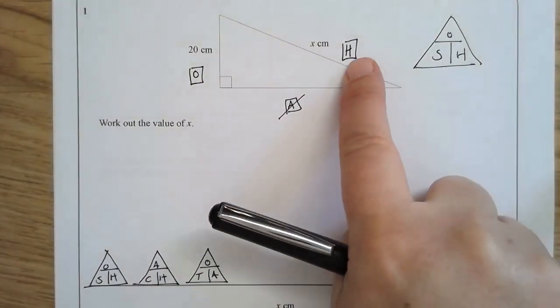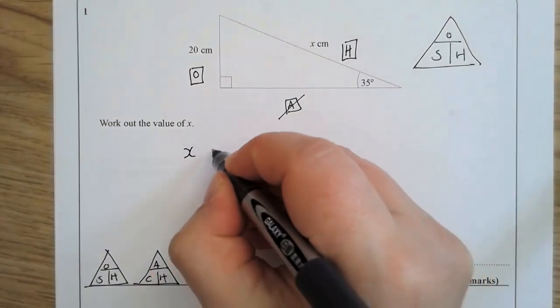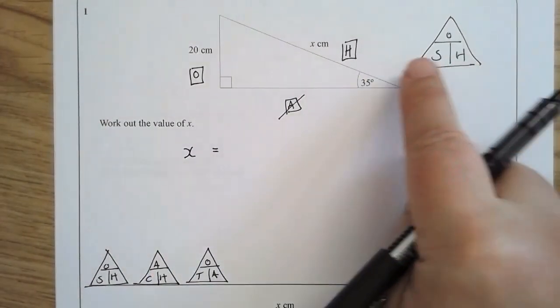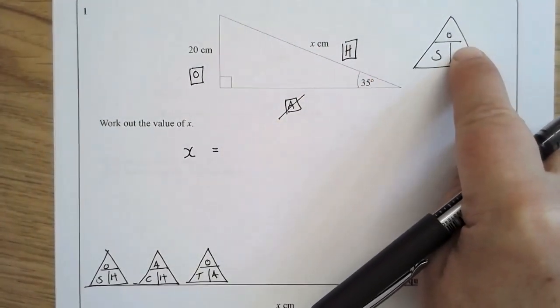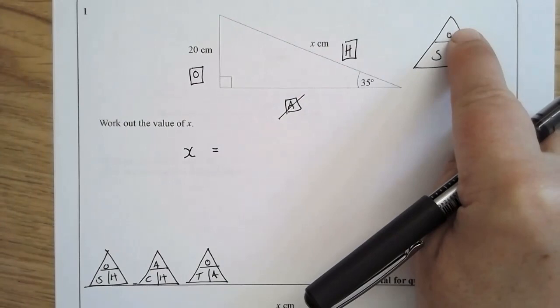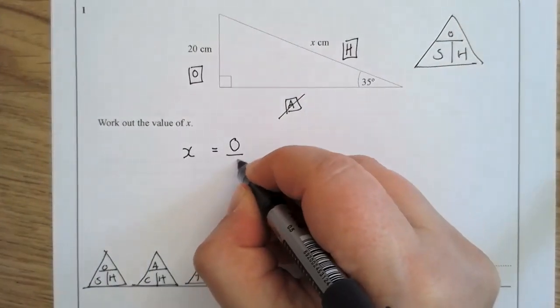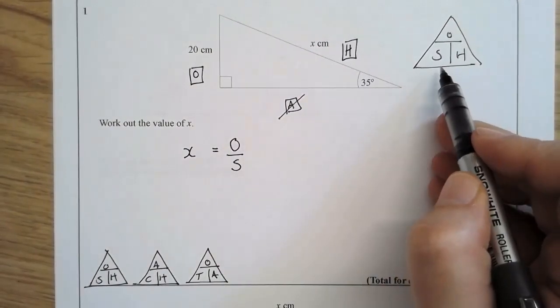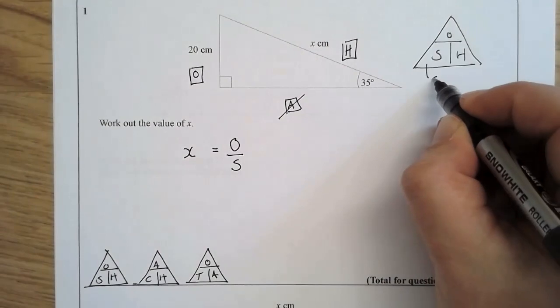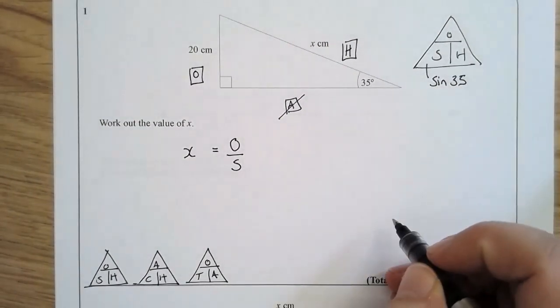Right. The one that we need, X, I'm going to write X equals. The one that we need is the H, so I'm going to cover the H. And I know I'm going to have to put the opposite divided by the S. Now the S isn't just going to be the S. This actually means sine 35.